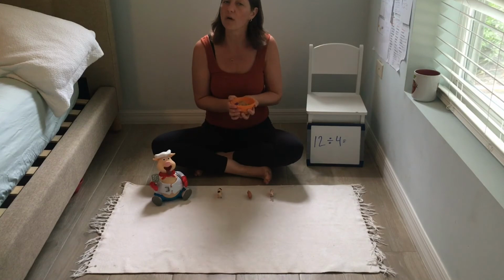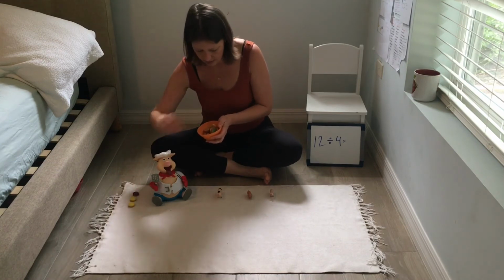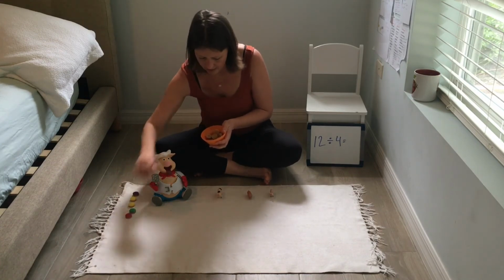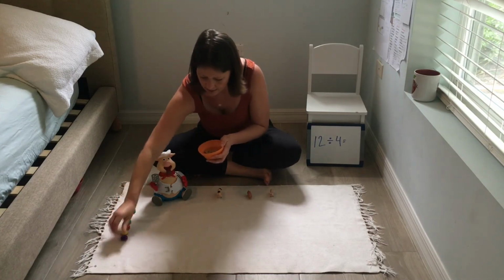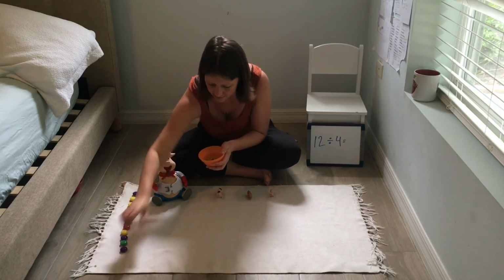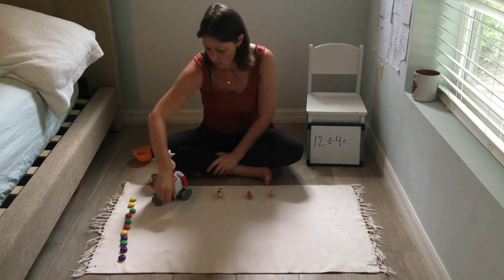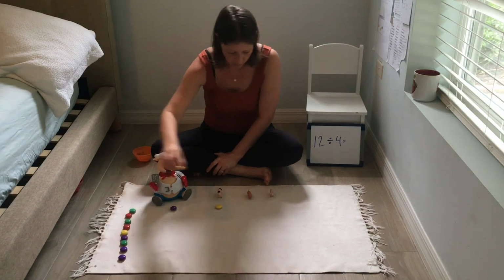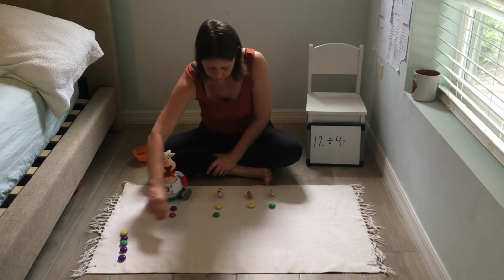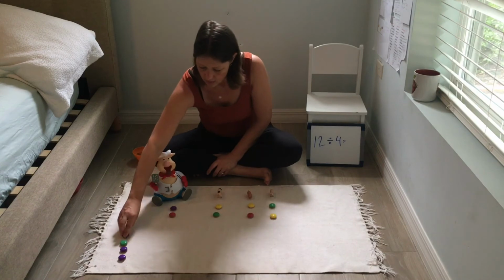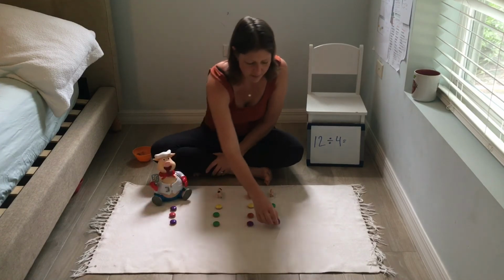So let's start by counting out our group of 12 cookies. 1, 2, 3, 4, 5, 6, 7, 8, 9, 10, 11, 12. All right, let's share the cookies. 1 for Pierre, 1 for Percy, 1 for Penelope, 1 for Peter. Cookie for Pierre, cookie for Percy, cookie for Penelope, cookie for Peter.